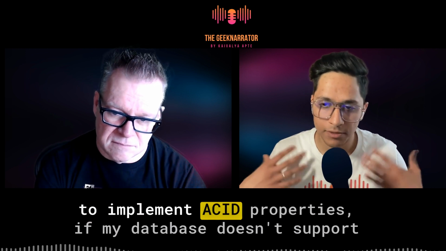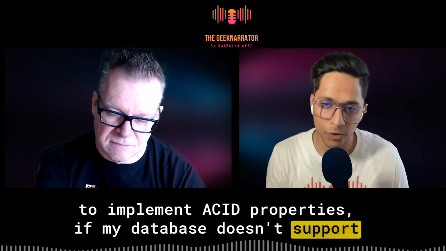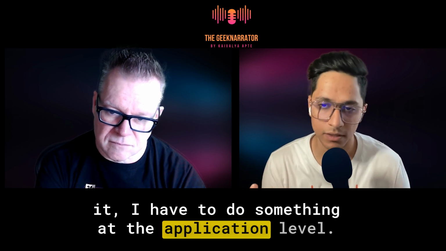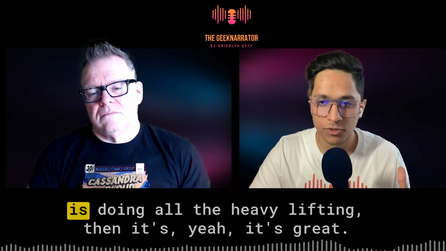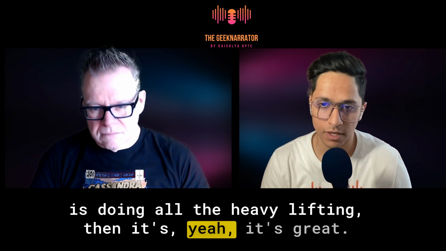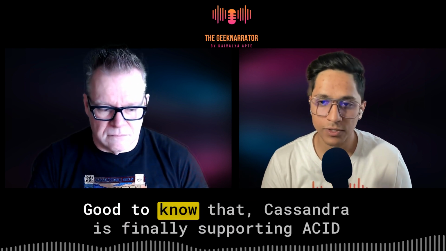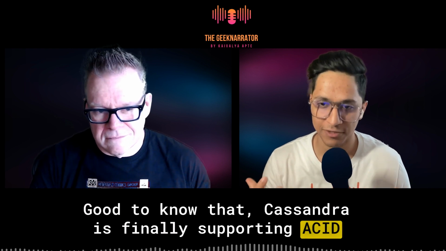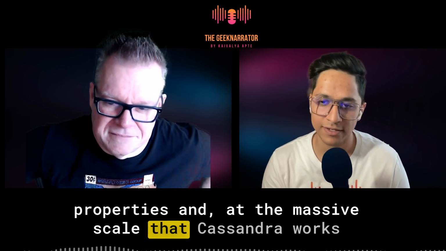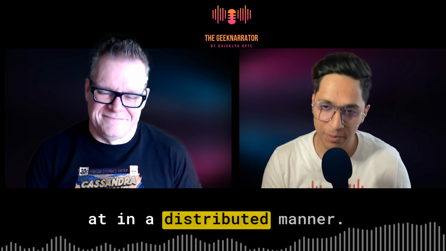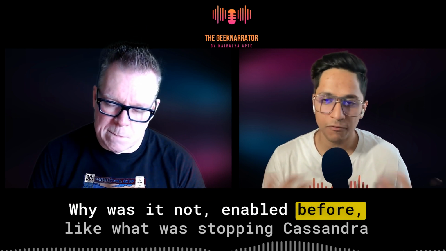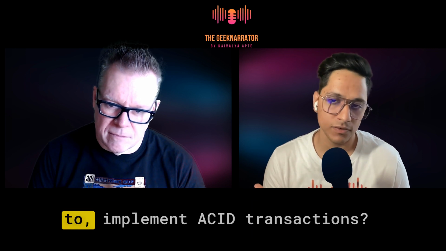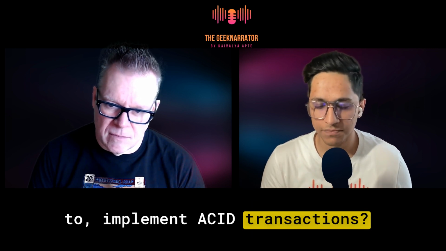If I have to implement ACID properties and my database doesn't support it, I have to do something at the application level if I have to guarantee something of that sort. And if my database is doing all the heavy lifting, then it's great. Okay, good to know that Cassandra is finally supporting ACID properties at the massive scale that Cassandra works at in a distributed manner. Why was it not enabled before? What was stopping Cassandra from implementing ACID transactions?